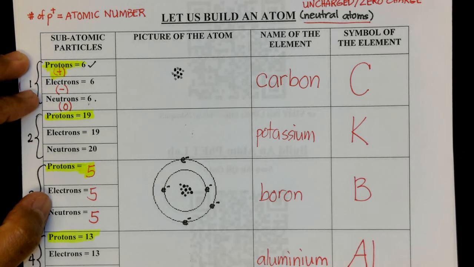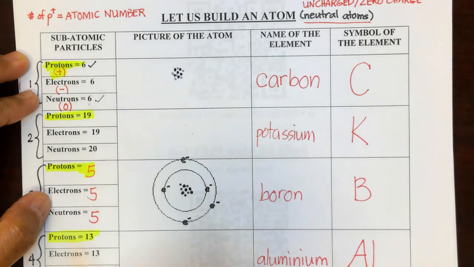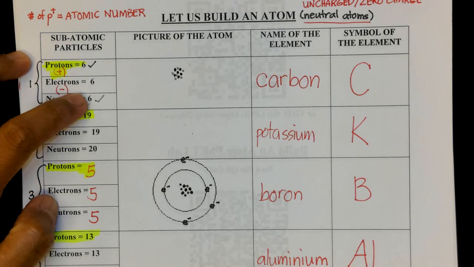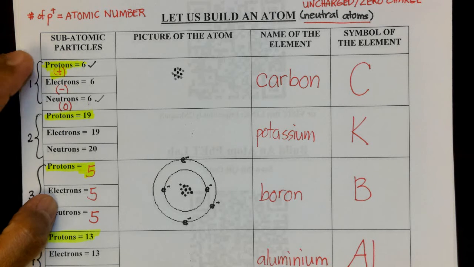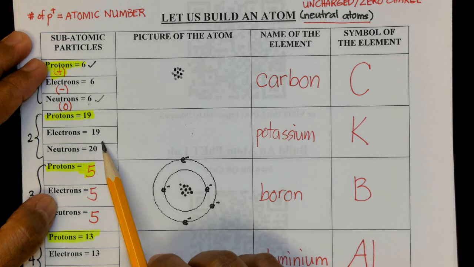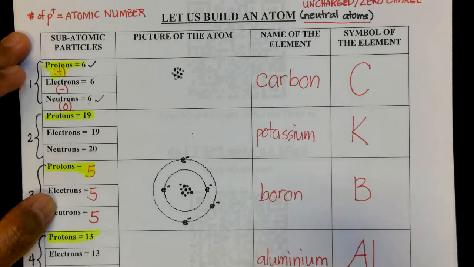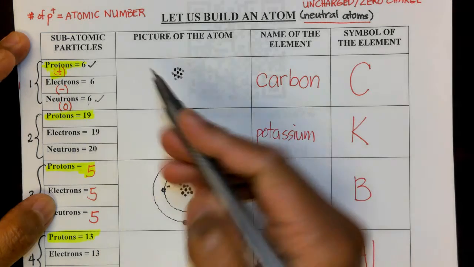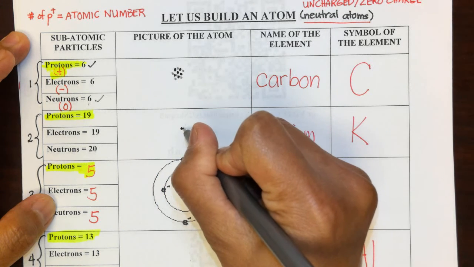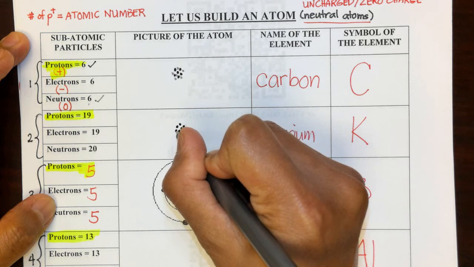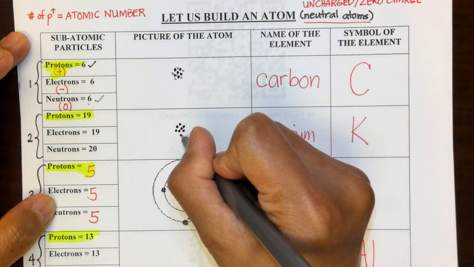And that is my neutrons, and I'm done with my nucleus. Okay, so I'm drawing the nucleus first. How about we draw the nucleus of the second atom? Let's start with protons with 19. So you draw 19 dots. So let's draw first all the nuclei of our atoms, okay? To make sure it's organized.